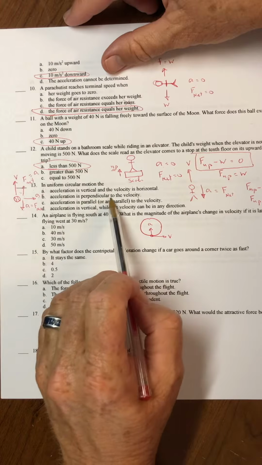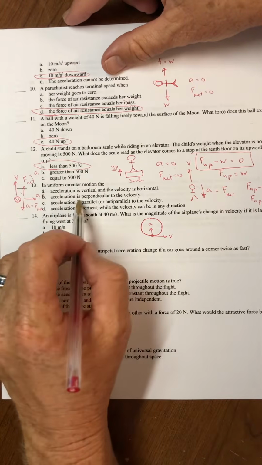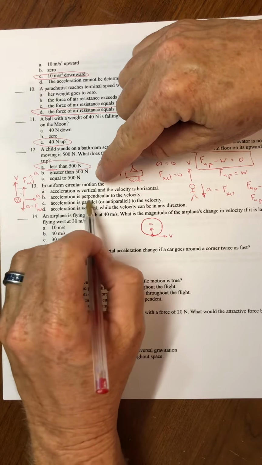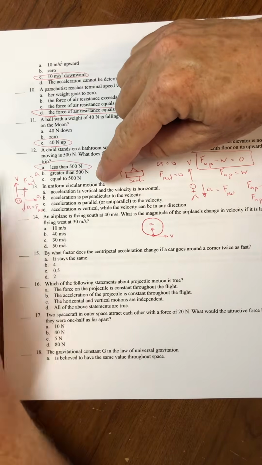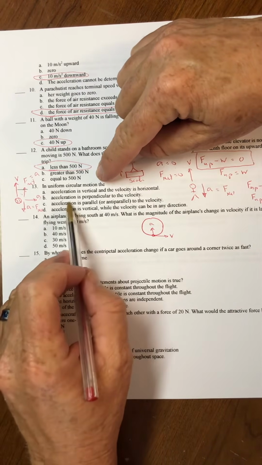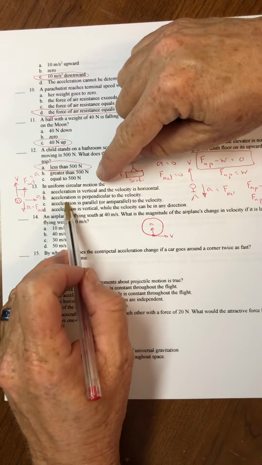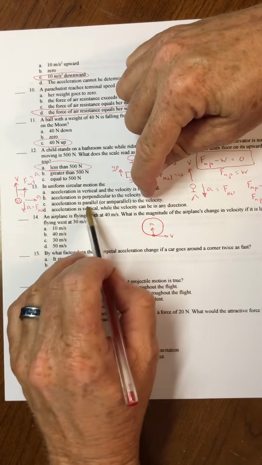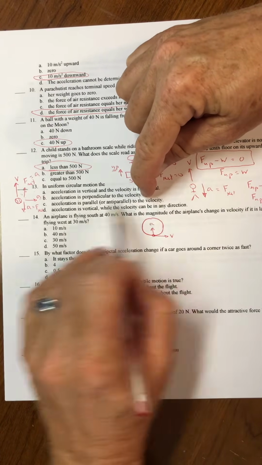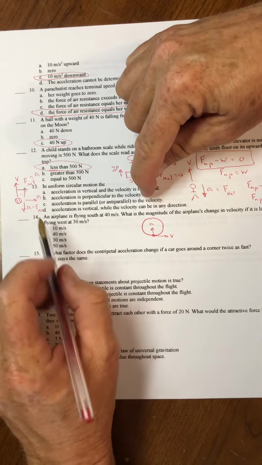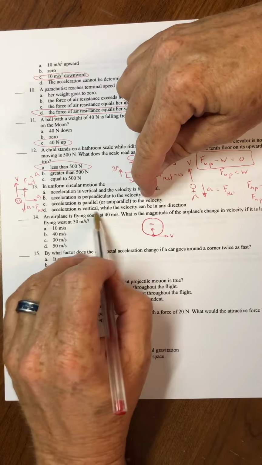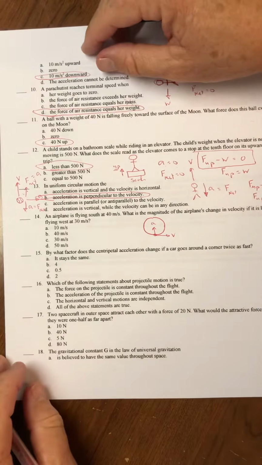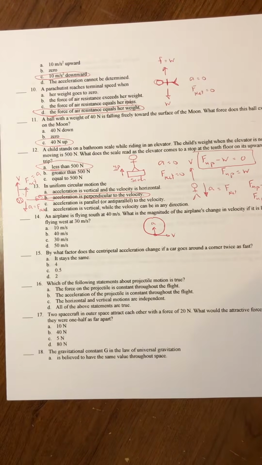Acceleration is perpendicular to velocity. Oh, absolutely. That's really kind of the crux of the learning: when you have an acceleration that's perpendicular to velocity, it doesn't make it go faster, it doesn't make it go slower, it just makes it turn. So I'm pretty sure they want B here for number 13. Acceleration is parallel or anti-parallel to the velocity? No, parallel would make it go faster, anti-parallel would make it go slower, wouldn't be uniform. Wouldn't be turning either. Acceleration is vertical while the velocity is any direction? No, that's a dumb one there. Okay, so I'm going to go B. So 13 wanted B.